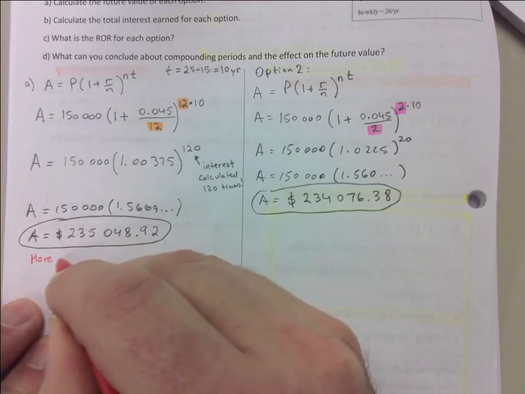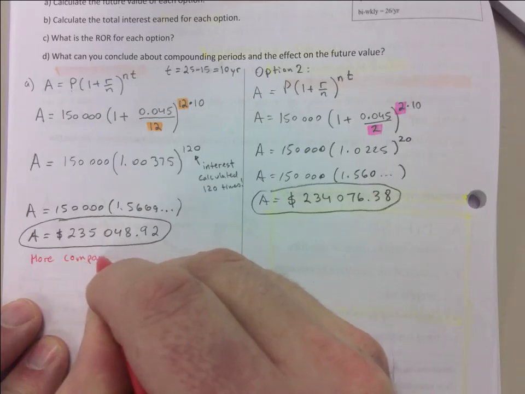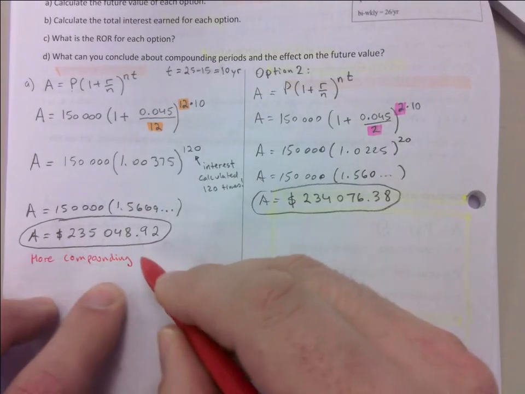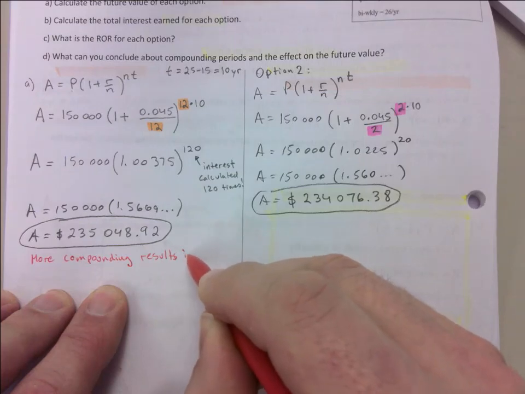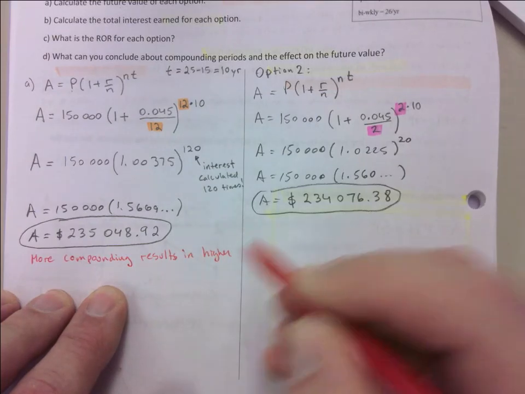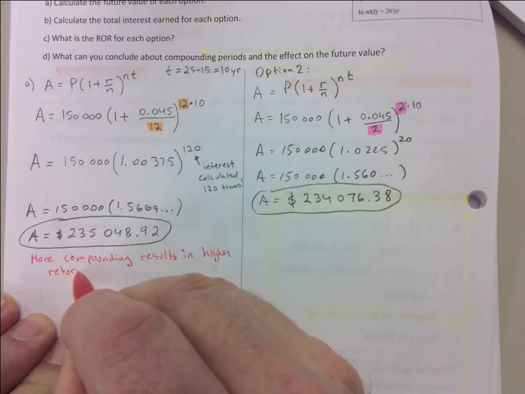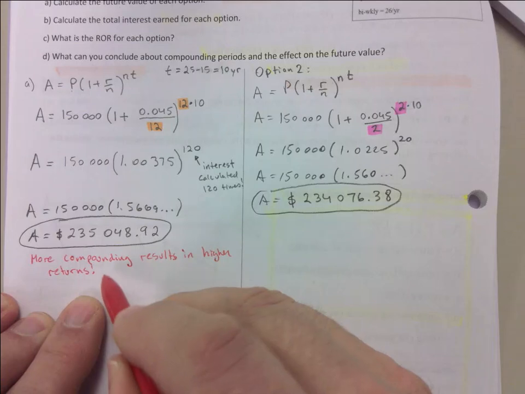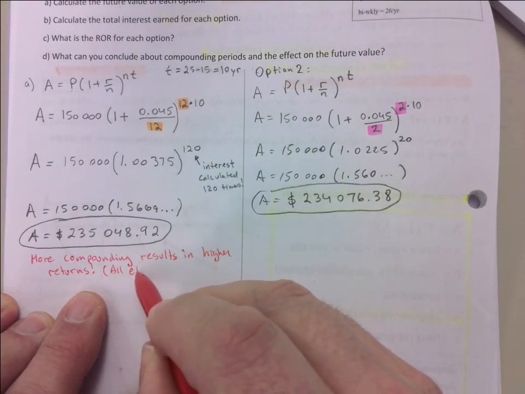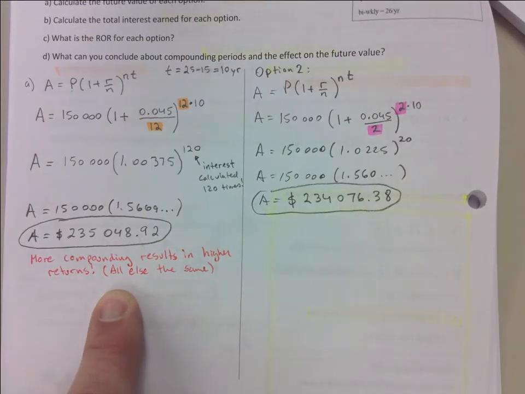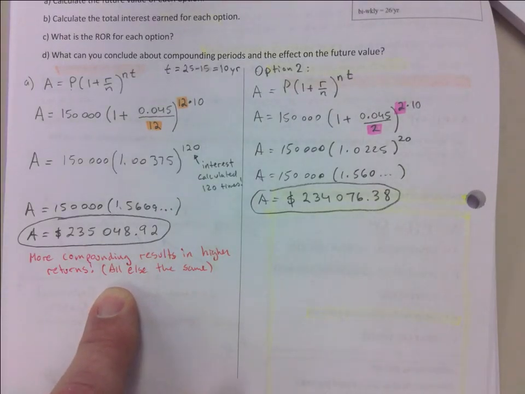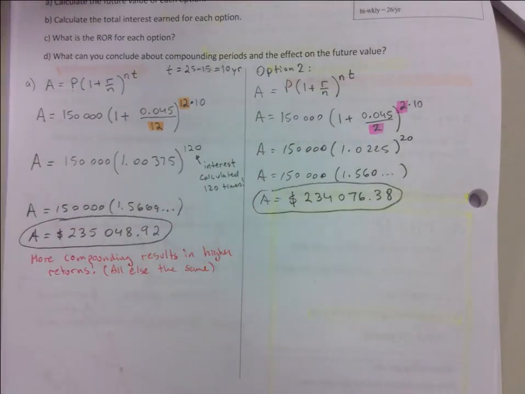More compounding results in higher returns, all else the same. And by that I mean same interest rate, same amount you're investing. If everything else is the same, but we're just looking at compounding periods, more compounding is better.